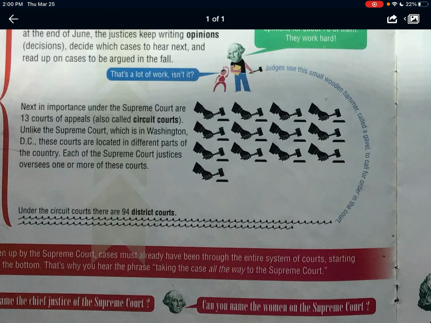So, if you go to district court and you don't like what happened there, you have a right to appeal. Or, correction, you have a right to try for an appeal. And if your request for an appeal is granted, you will go to what's called a circuit court. Next in importance under the Supreme Court are the 13 courts of appeals called circuit courts. Unlike the Supreme Court, which is in Washington, D.C., these courts are located in different parts of the country. Each of the Supreme Court justices oversees one or more of these courts.